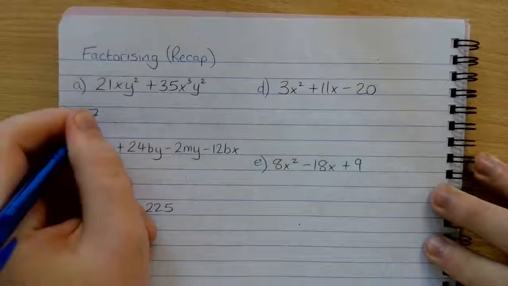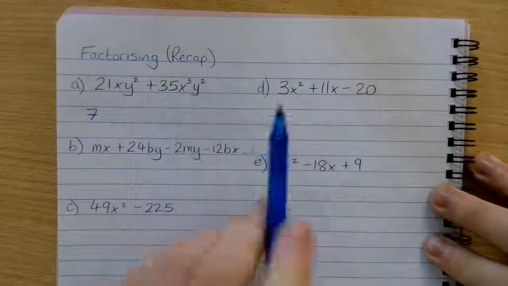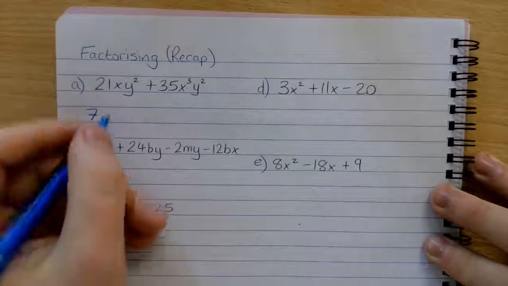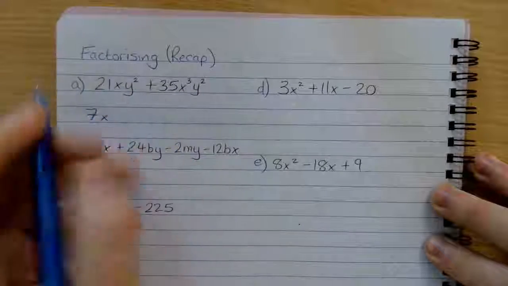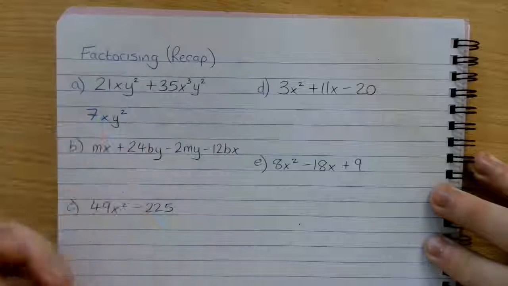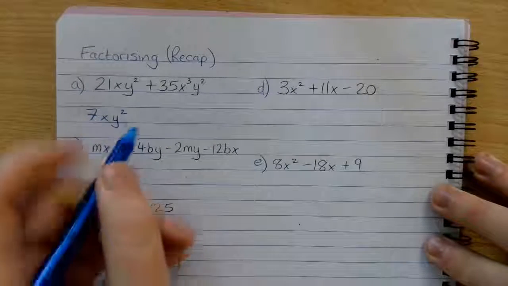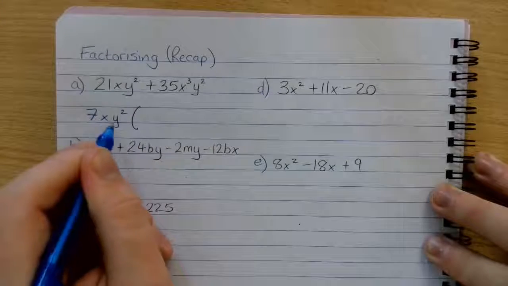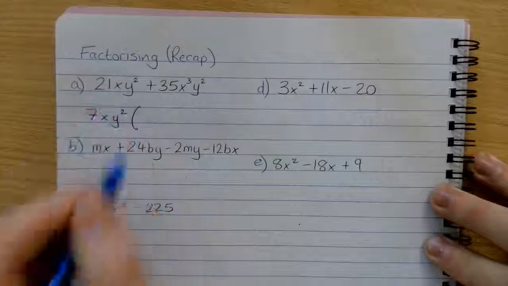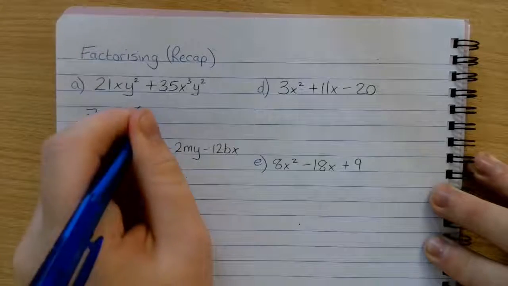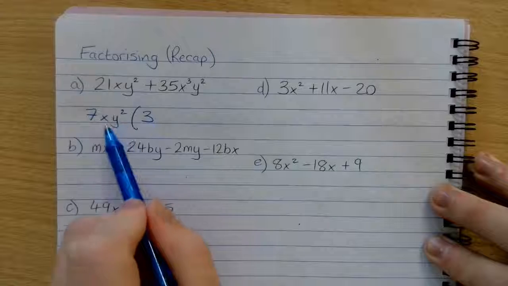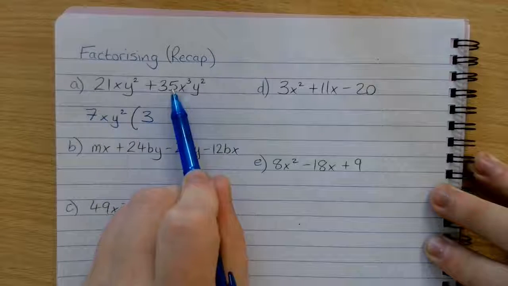Then you can see what letters you can take out in common. Straight away you can see there's an x common in both, and you can also see that there's a y squared common in both as well. So you have 7xy squared times by what would give me 21xy squared. You'll see it's times by 3. Then you've got 7xy squared by what would give me plus 35x cubed y squared.